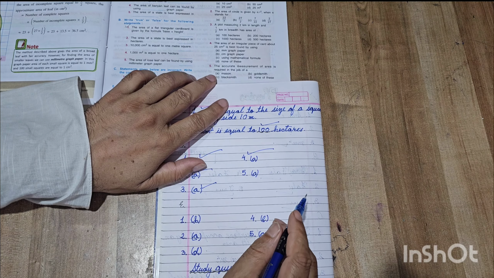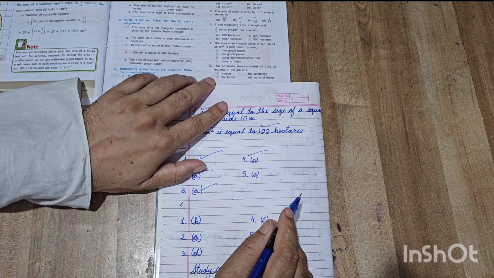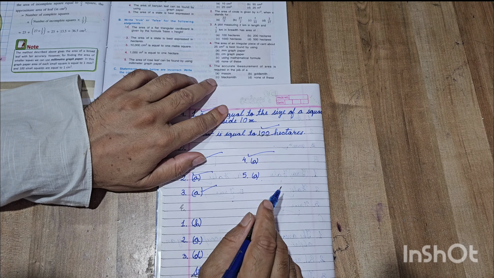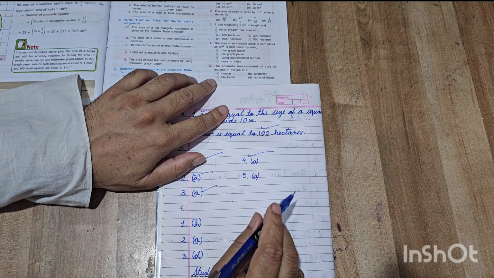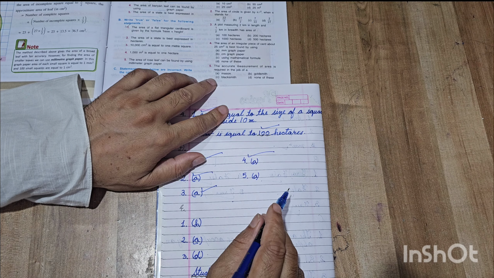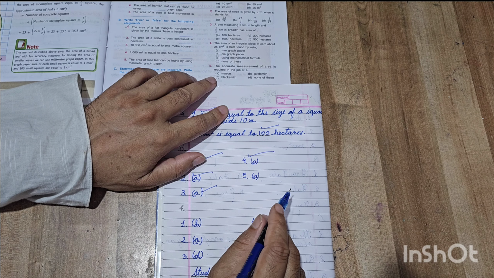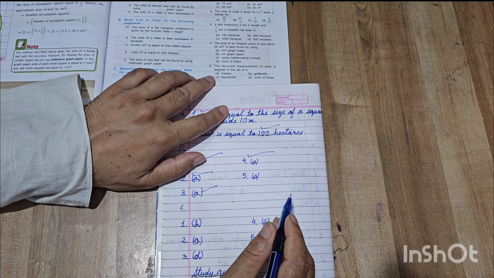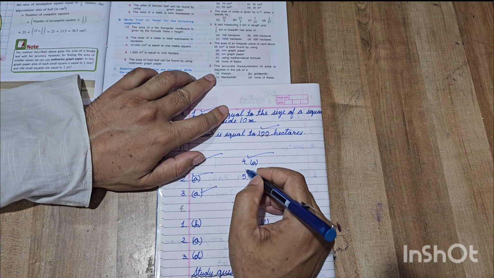The accurate measurement of area is required in the job of a mason, goldsmith, blacksmith, or none of these. The accurate measurement of area is required in the job of a mason. Yes.